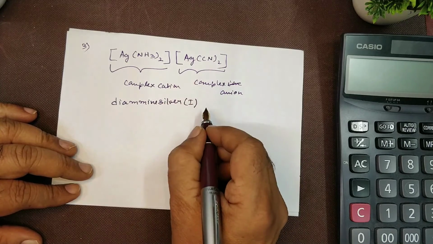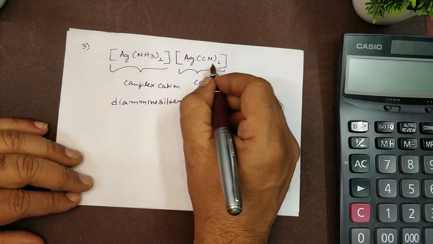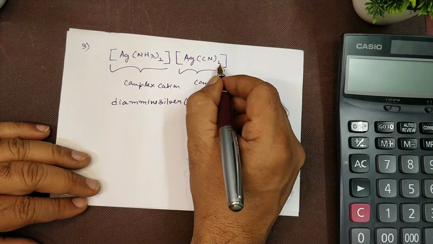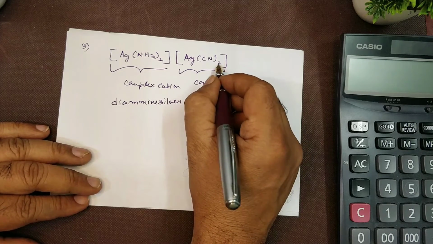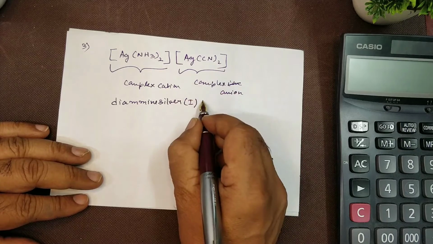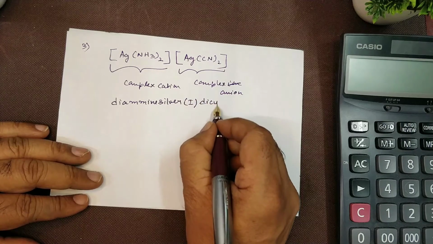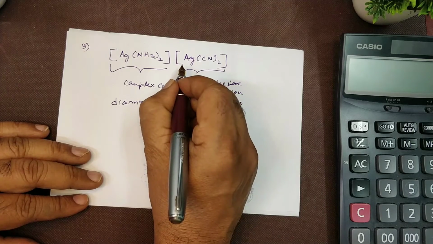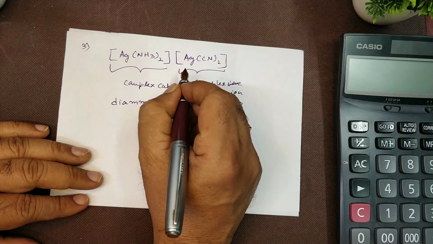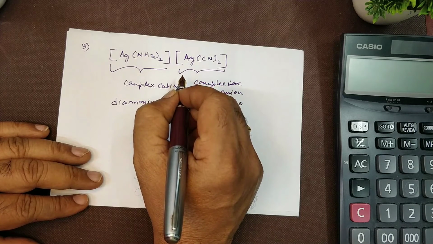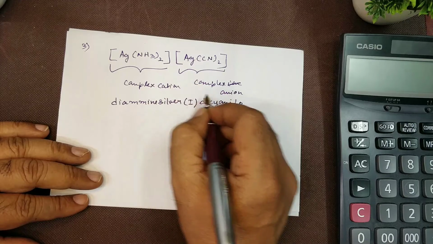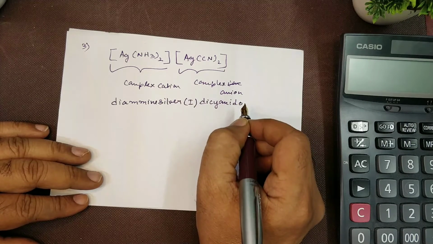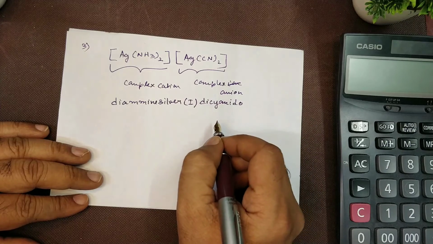And anion. Within the anion, complex ion, name the ligand first. Cyanido. So dicyanido. And you cannot call it silver because complex anions should be concluded with the ate suffix.